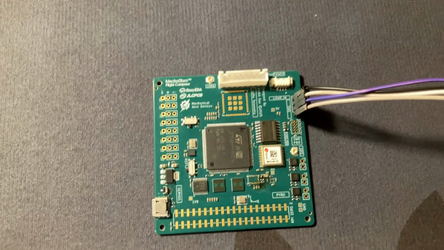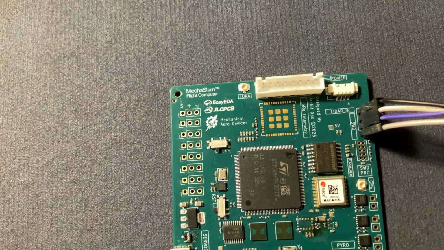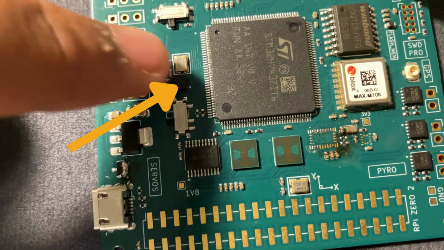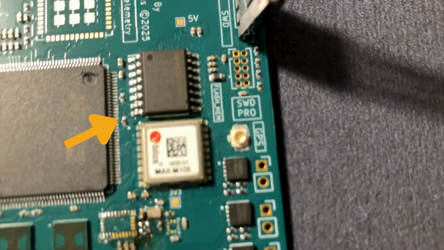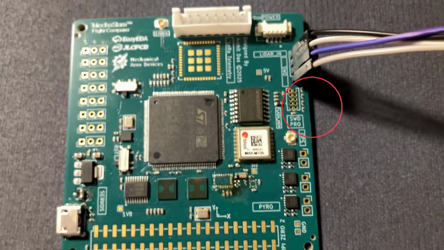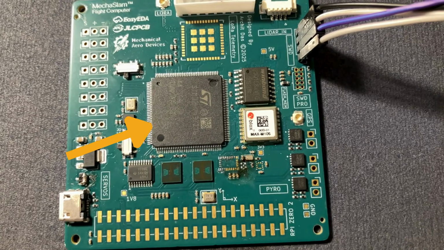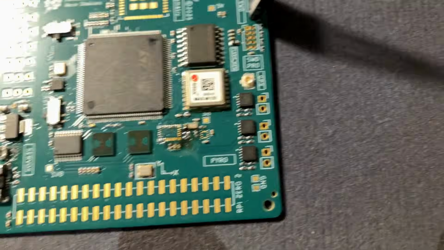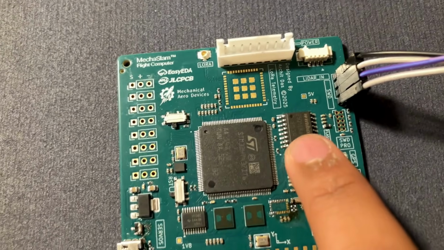So let's have an overview of this computer. Before jumping straight into components, here's the architecture. So we have some sensors here, such as the IMU, the barometer, the GPS, which feed data into the microcontroller, which then processes this data and controls outputs such as these Pyro channels on the side, which use MOSFETs, and it also stores data in the flash.